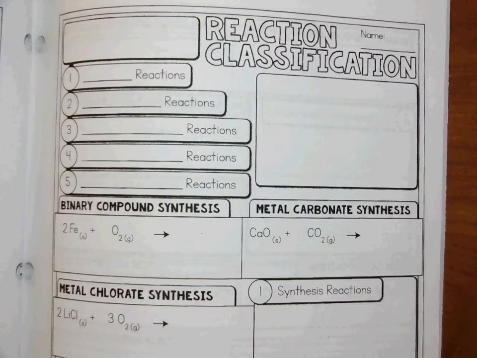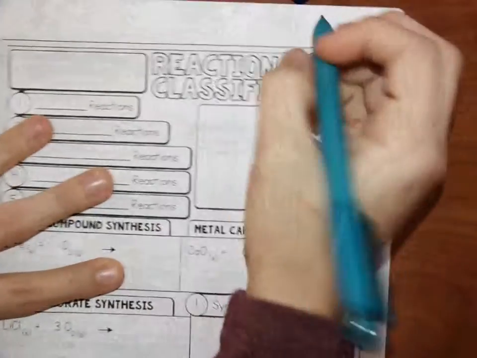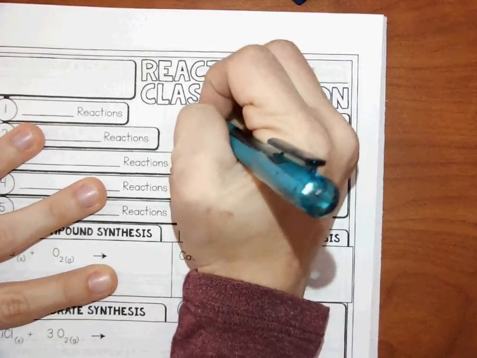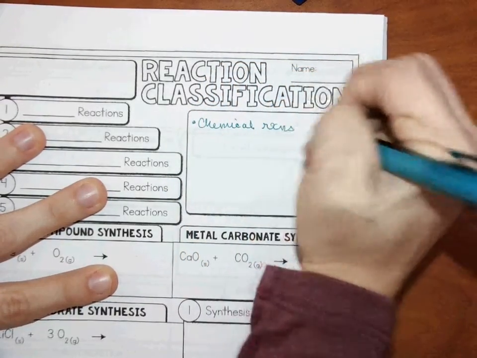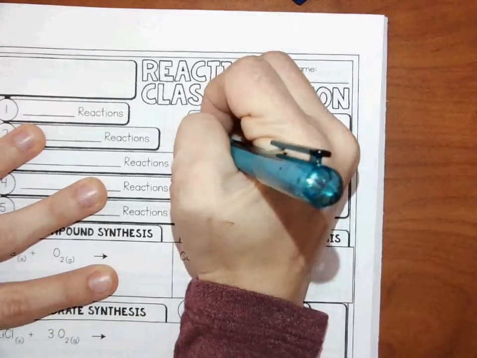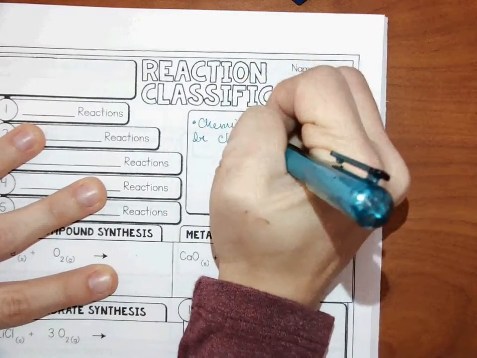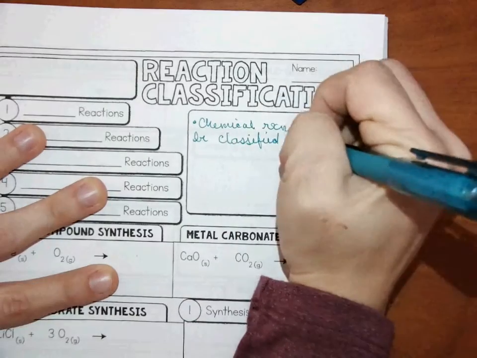All right. So, chemical reactions can be classified in many ways.